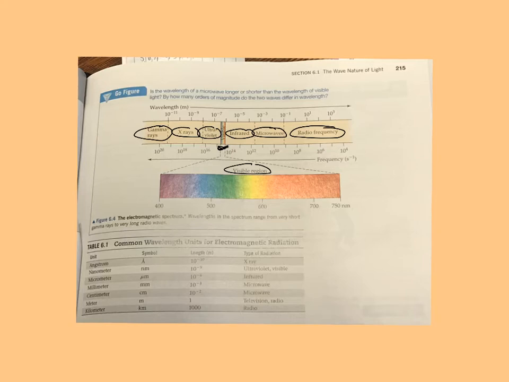The wavelength is larger for these waves. Here's the wavelength, and it is increasing. And the wavelength is shorter for these waves. That means if these on the right have a larger wavelength, they have a smaller frequency, and these have a higher or greater frequency. And these waves have lower energy, and these waves have higher energy.